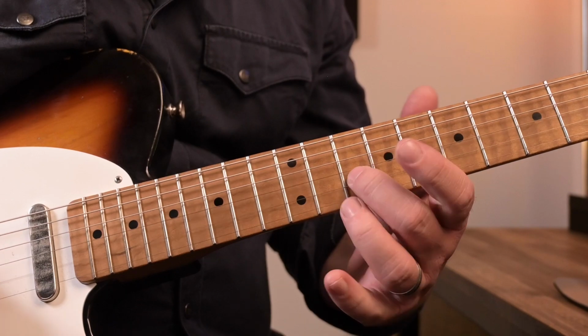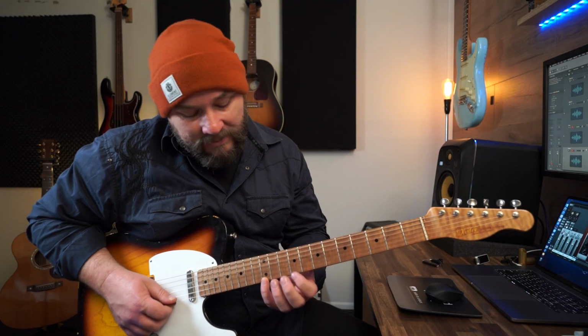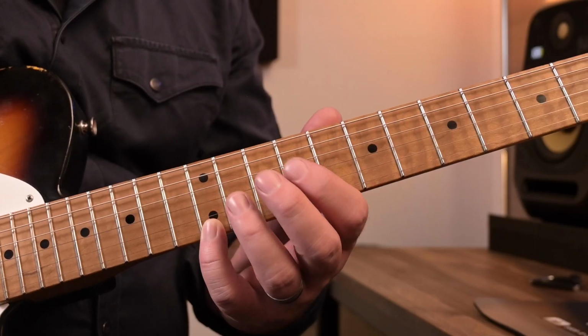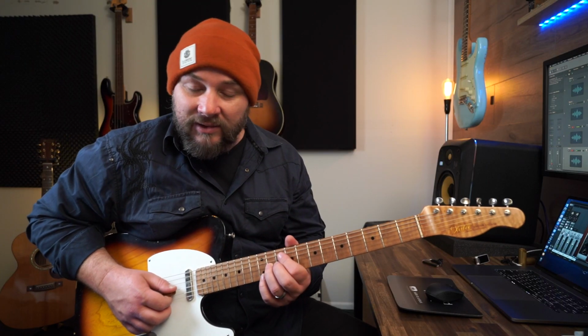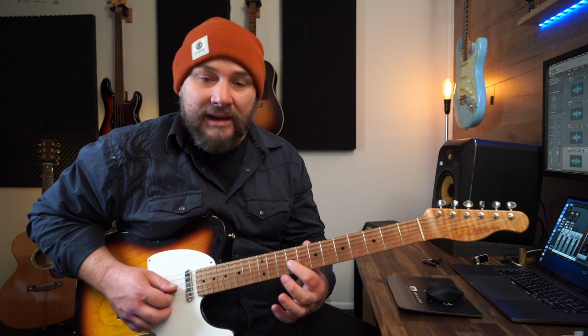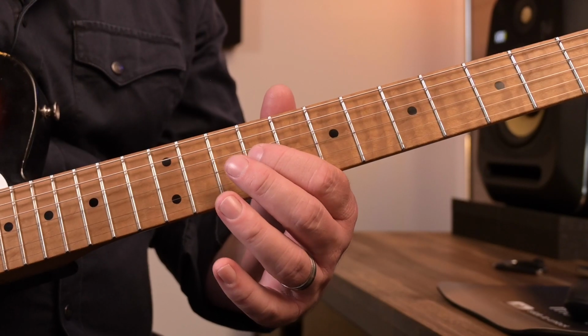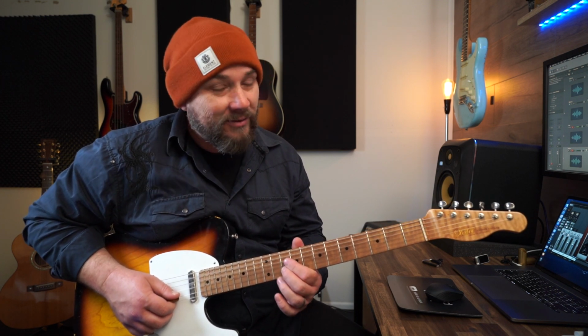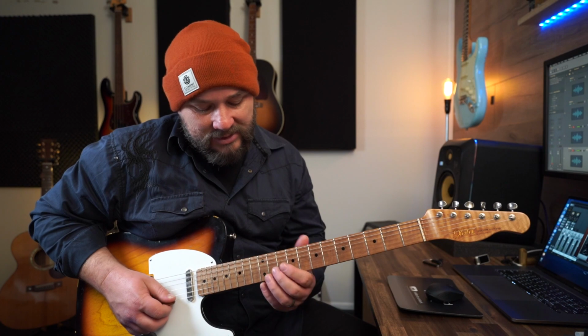The next lick sounds like this. To play it, we're placing our pinky on the 12th fret of the high E string. We're then going to place our 3rd finger on the 11th fret of the G string, and we're going to do a little bend. Back to the 9th fret of the G string. We're going to finish it up on that A note that is sitting there on the 10th fret of the B string. Nice and slow.